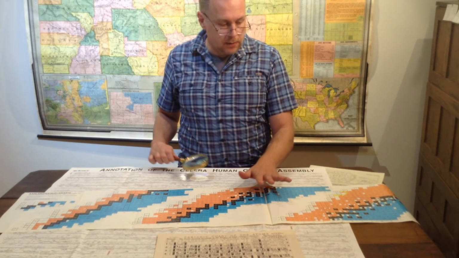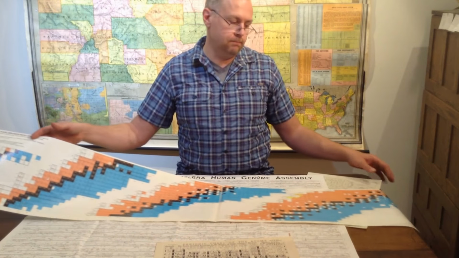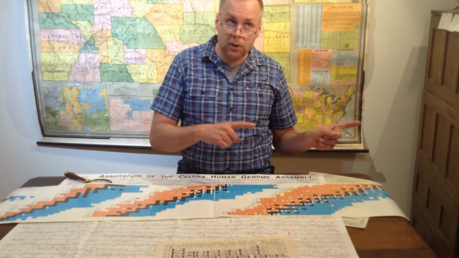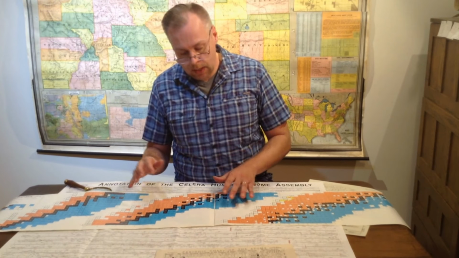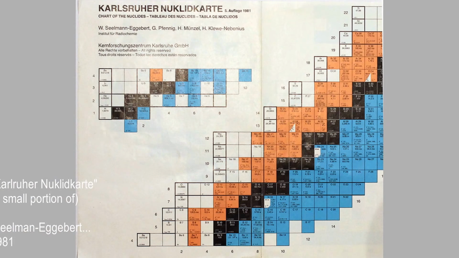An interesting product of the atomic age, a nucleon chart. It's going to show us what's stable and what's decaying. One portion shows the number of neutrons, the other the number of protons. But what it's basically giving us is a hypothetical or thematic understanding of what's stable and what's not.